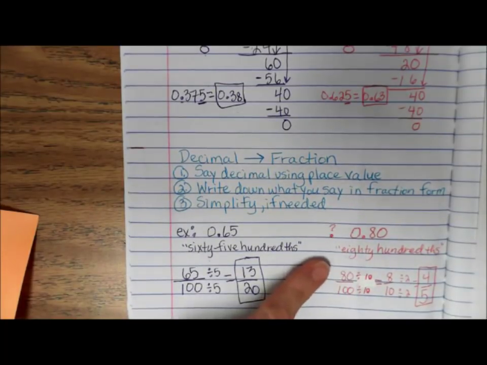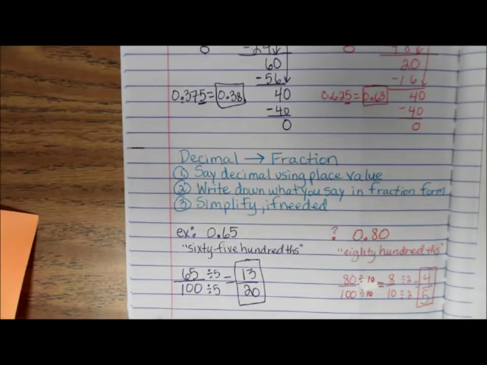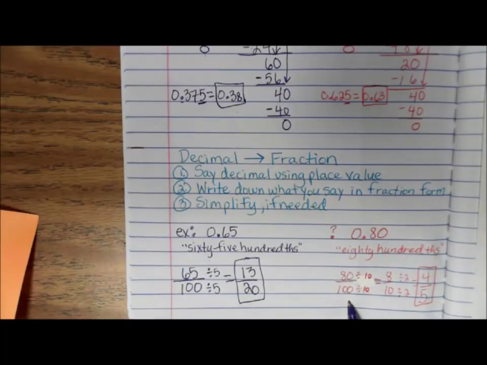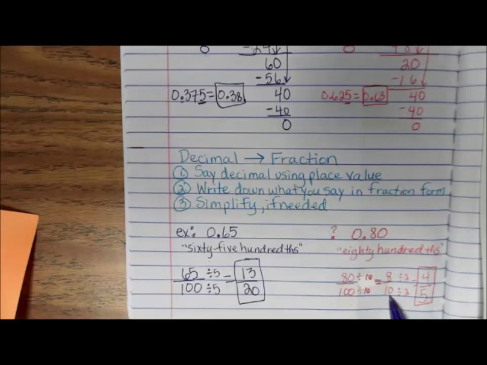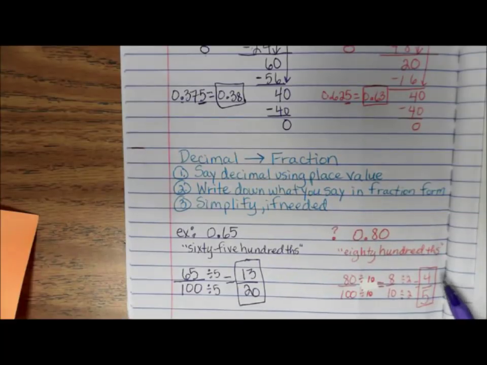And so then once you write it in word form, you need to write down what you said. Okay, so fraction form, 80 hundredths. And then we simplified by dividing by 10, or if you went straight to 8 tenths, then dividing by 2 gets you to 4 fifths. All right.